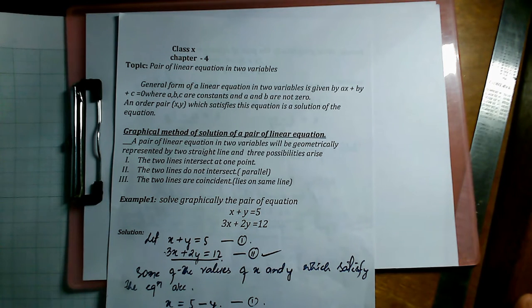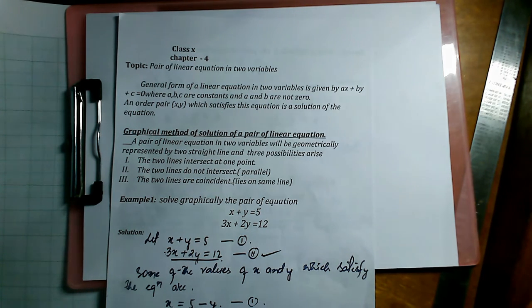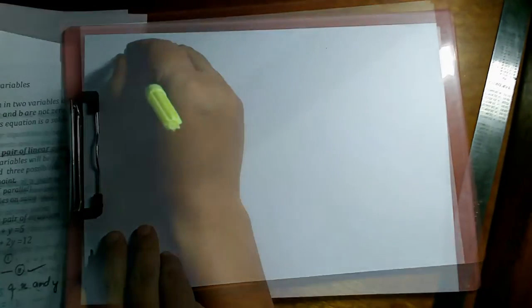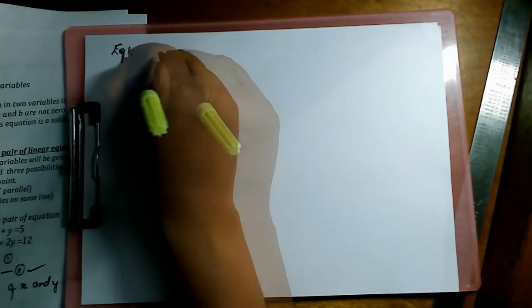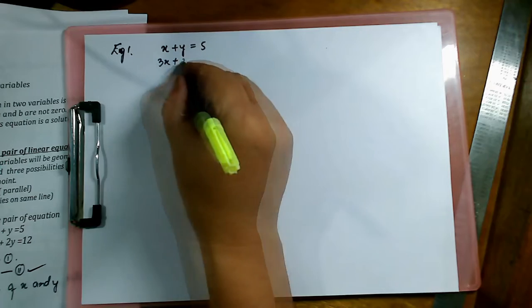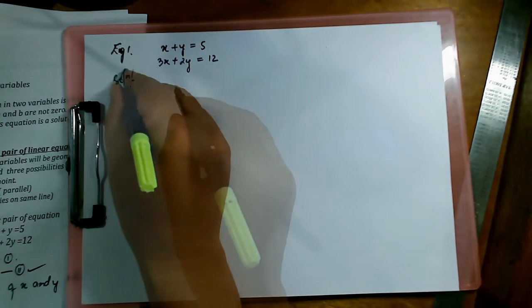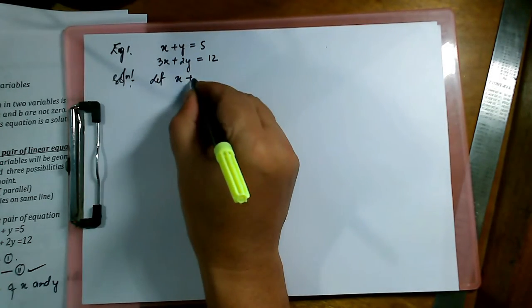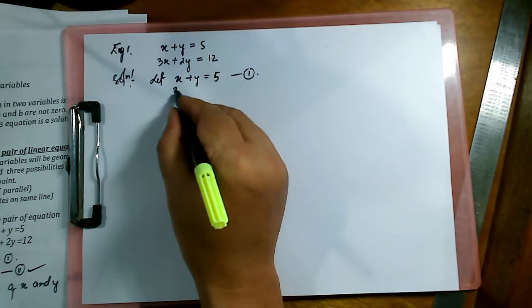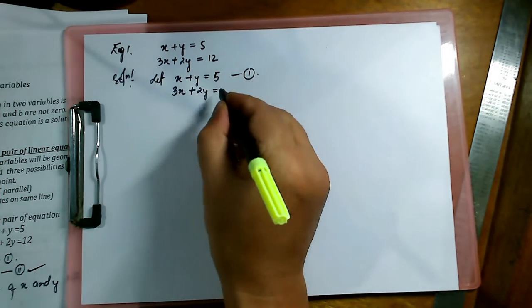So to understand this, let's try to solve some problems. Example 1: solve graphically the pair of equations x plus y is equal to 5 and 3x plus 2y equal to 12. Solution: let's assume that x plus y is equal to 5 is equation 1 and 3x plus 2y equal to 12 is equation 2.